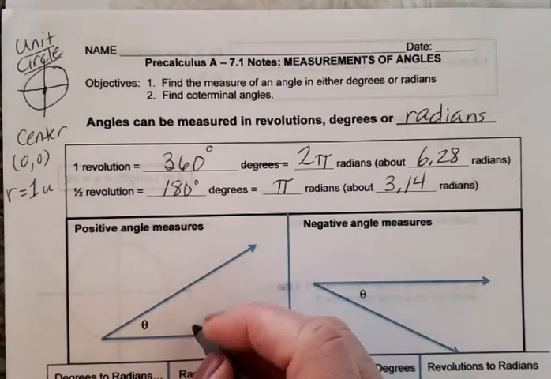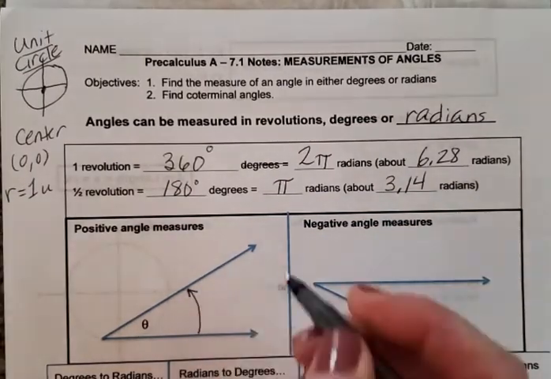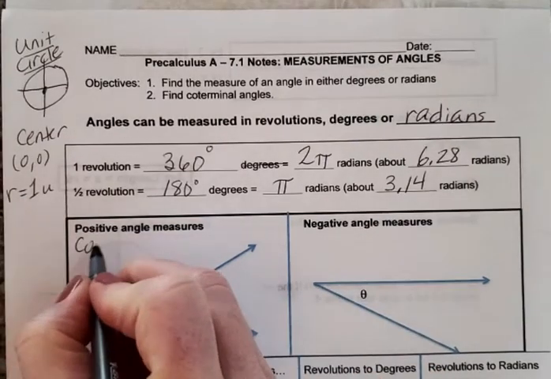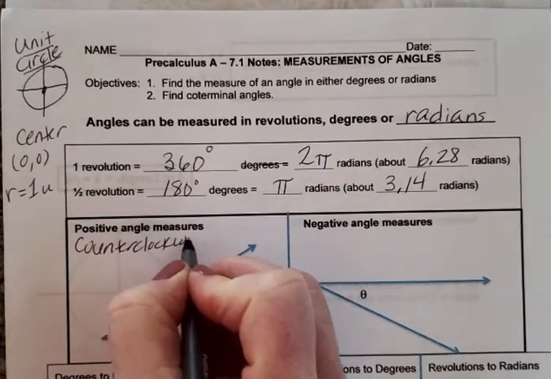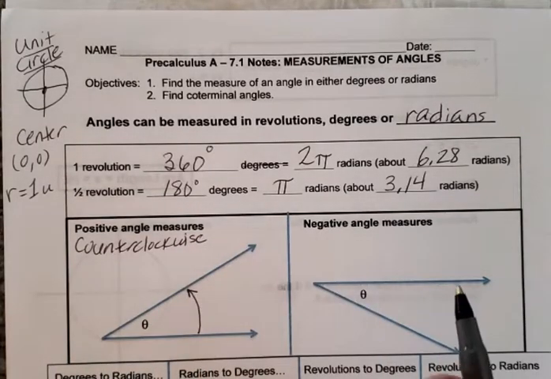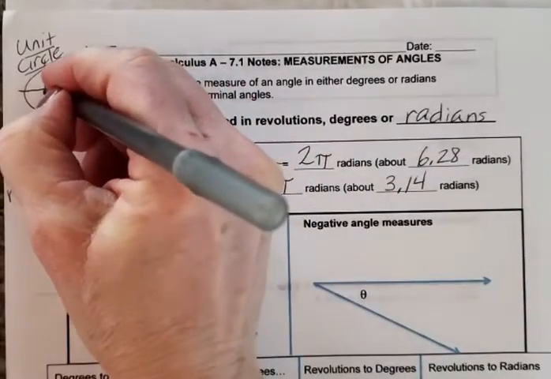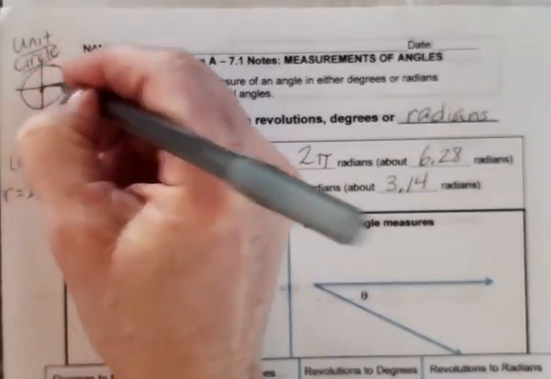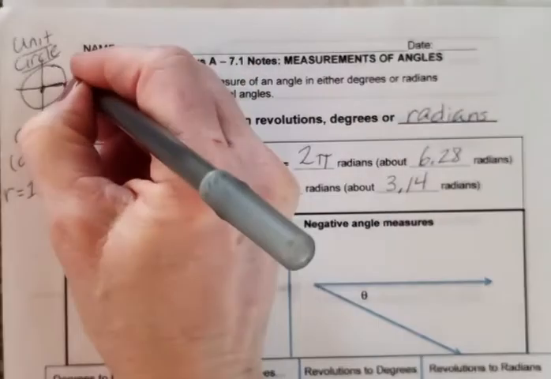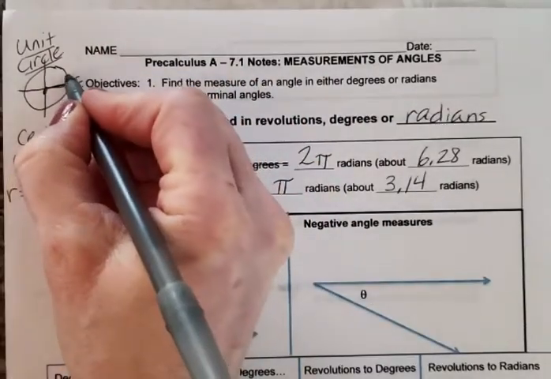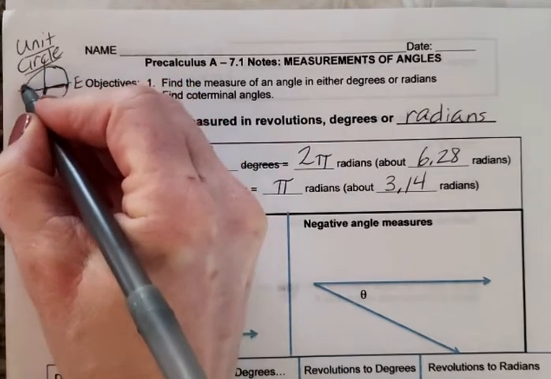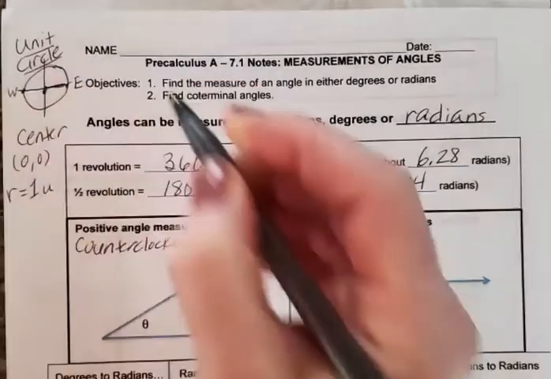Positive angle measures are angle measures that move counterclockwise. One way to think of it is as the way the sun rises and sets. If you think of this unit circle as maybe the equator of the Earth, the sun is going to rise in the east, and as it rises in the east, it moves counterclockwise and sets in the west.